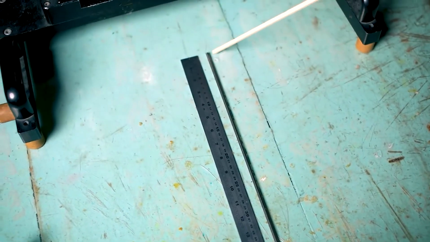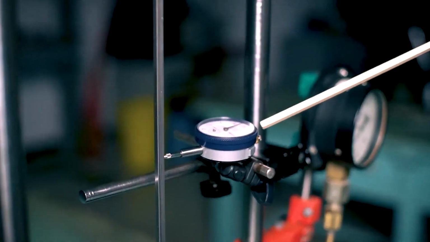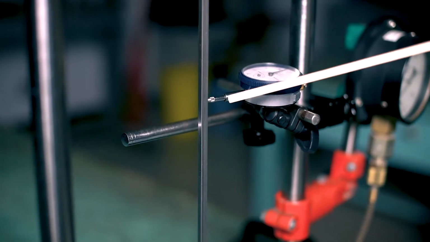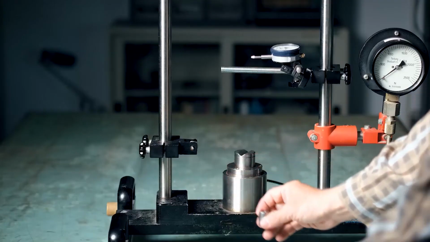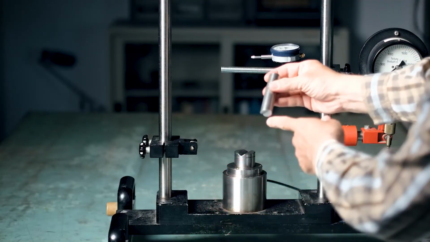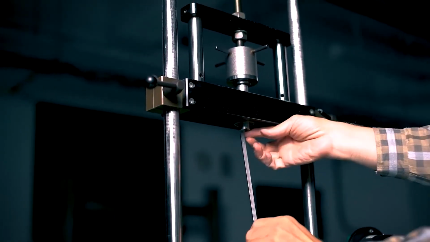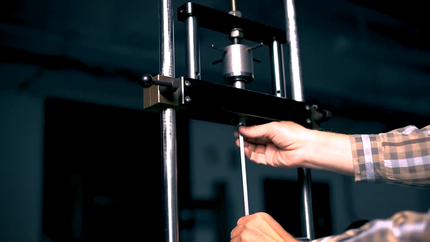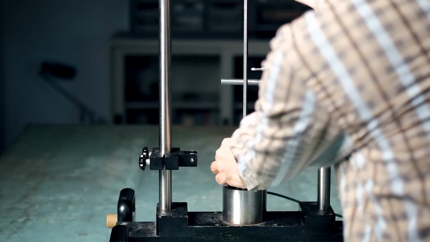Use a metal ruler to measure the length of the specimen and mark its midpoint. Set the displacement transducer against the midpoint of the specimen. Use these fixtures to represent hinge condition and set it on top. Then place the specimen into the test apparatus. Make sure it is vertical.